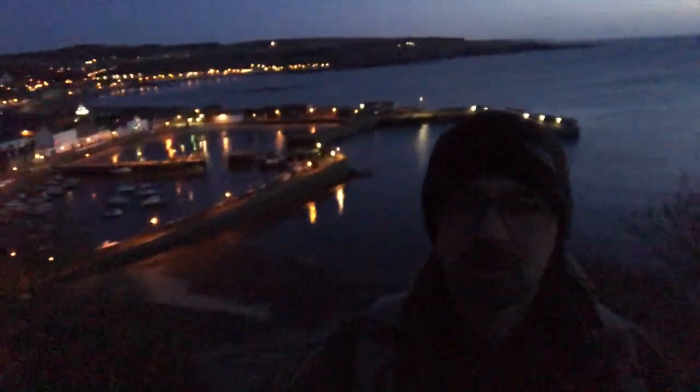Here I am in Stonehaven, and I don't know if you can see me or the town lights behind me, but I've just come down here this morning to get a blue hour shot overlooking Stonehaven harbour. Blue hour is that twilighty time just before sunrise or just after sunset, and today I've gone for before sunrise for some reason.